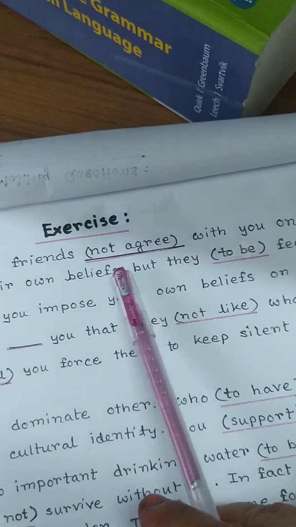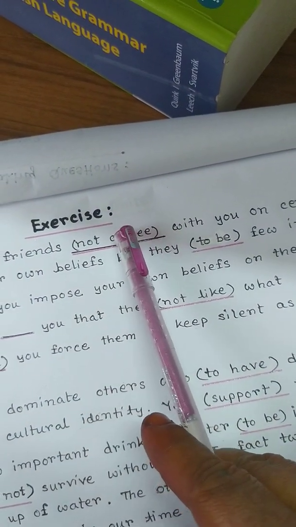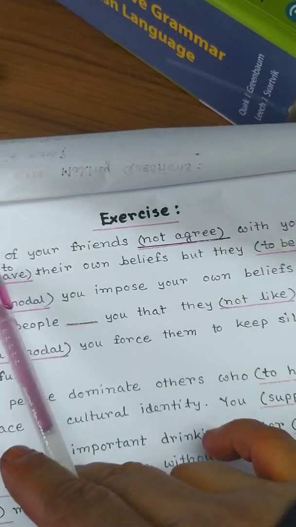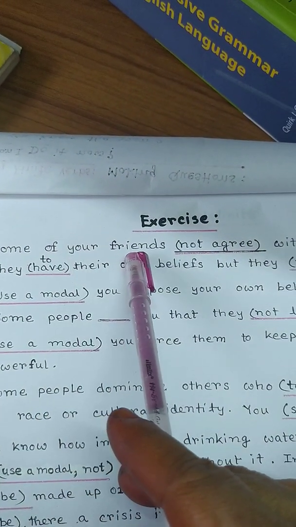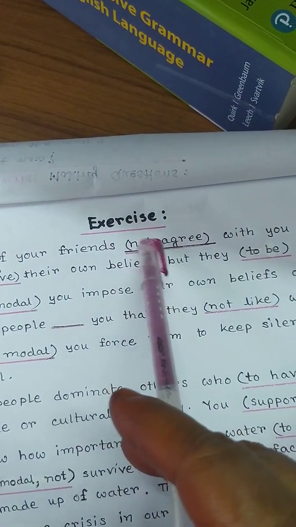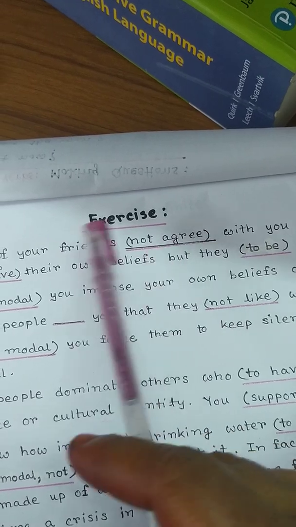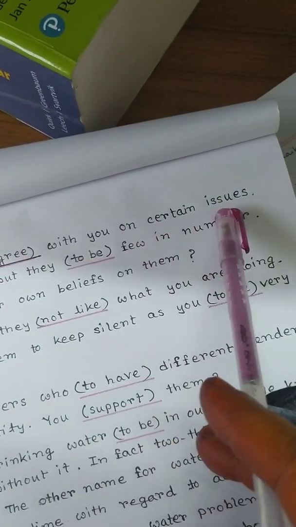Some of your friends do not agree, the verb is in the bracket. So we have to use "some of your friends." Look at the subject. The subject is plural, and it also indicates the negative form. So: some of your friends do not agree with you on certain issues.